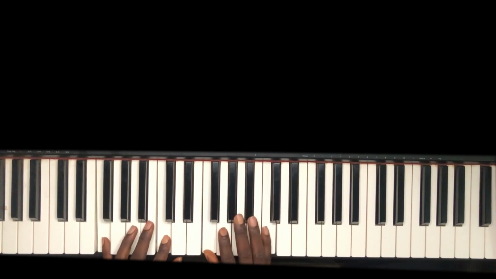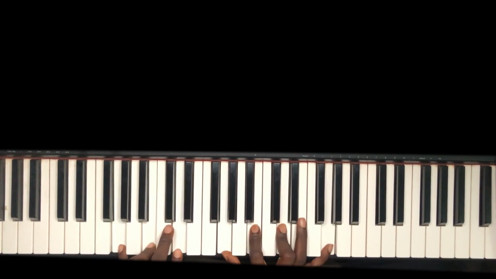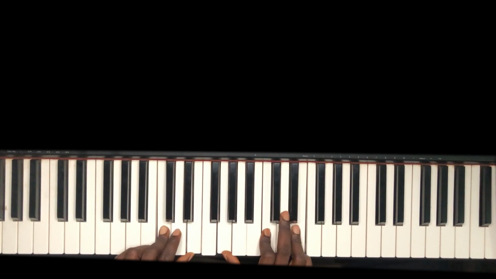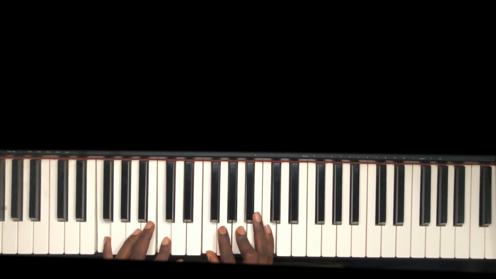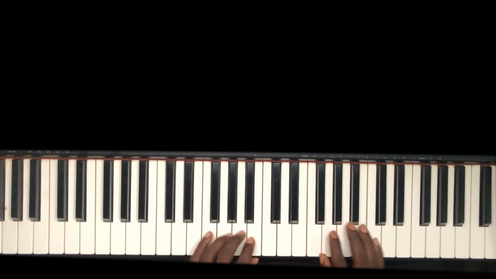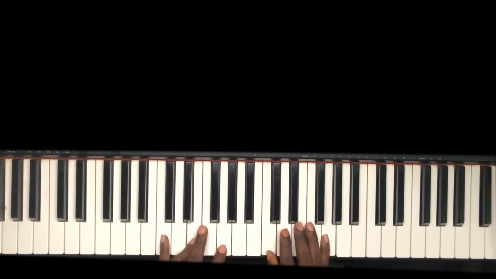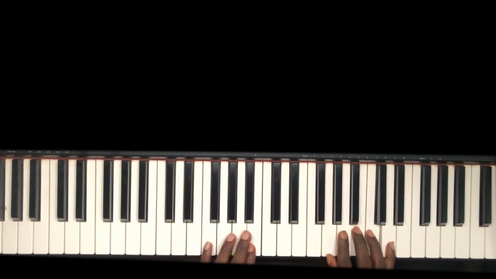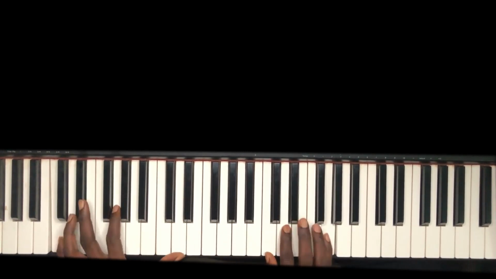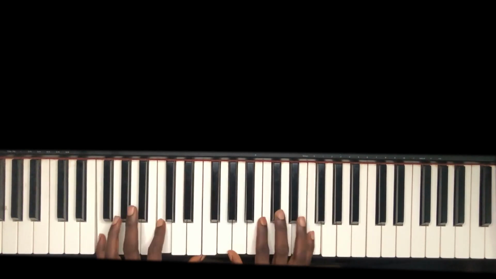So anytime you see this re major as a passing chord to the 5th, you can apply it there. So see what I'm going to do here. Be lifted high. You see that? But you have to play very fast.